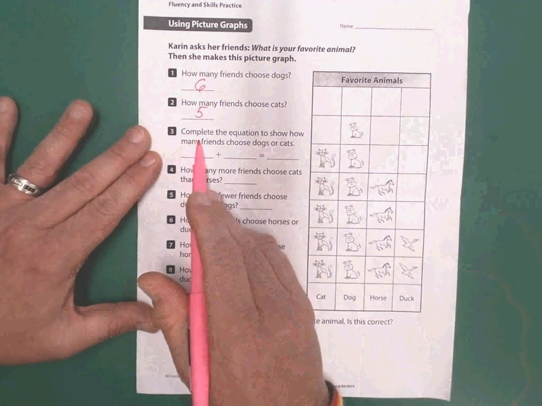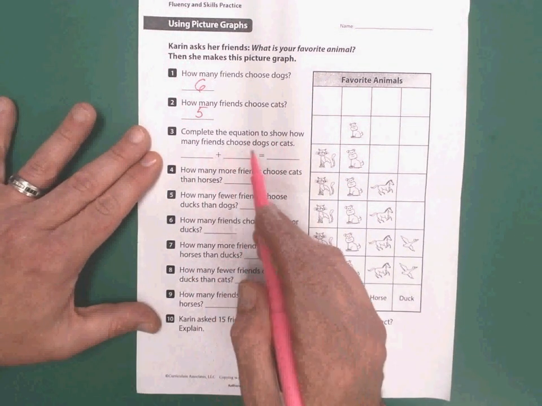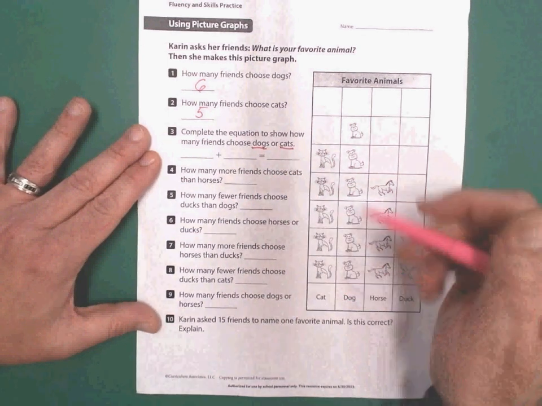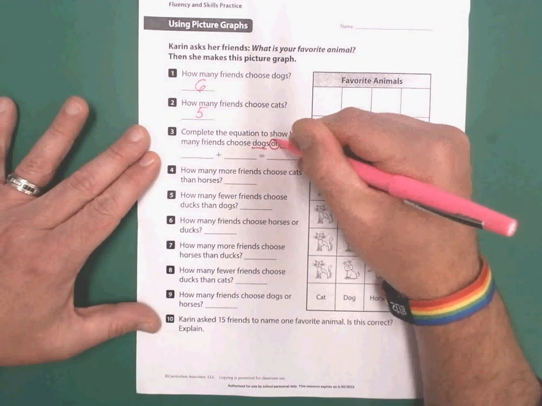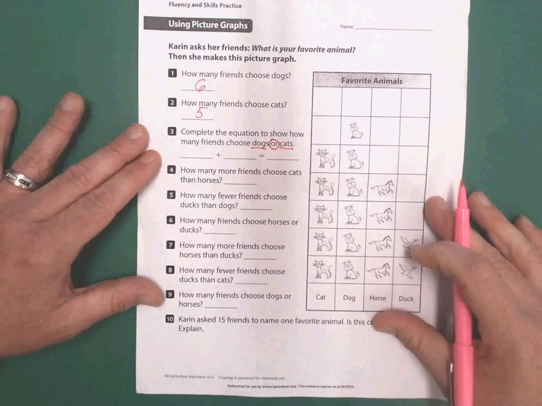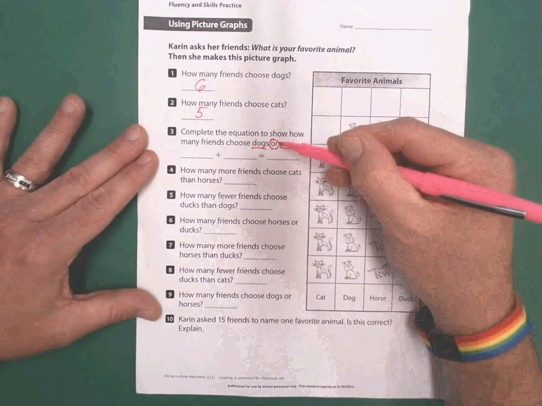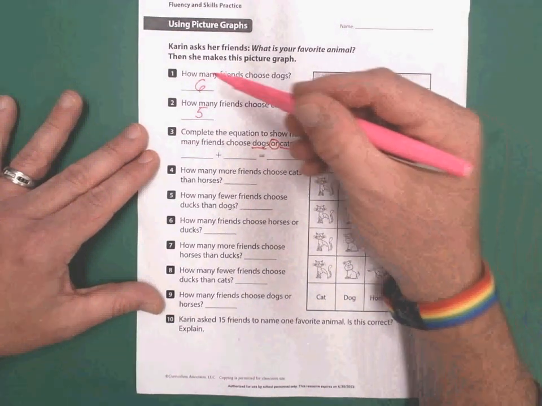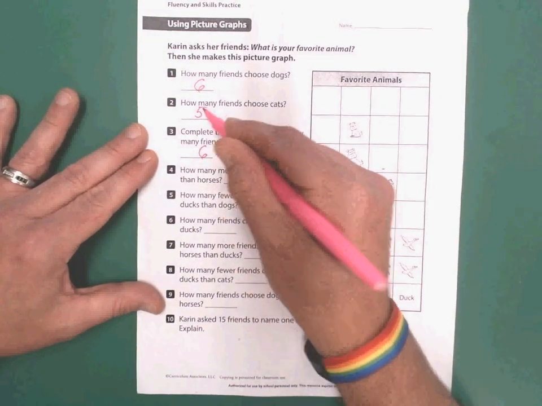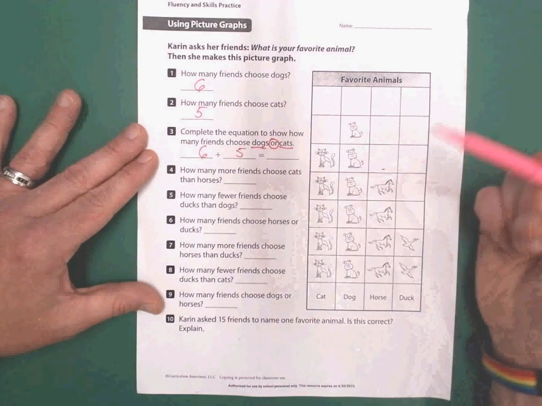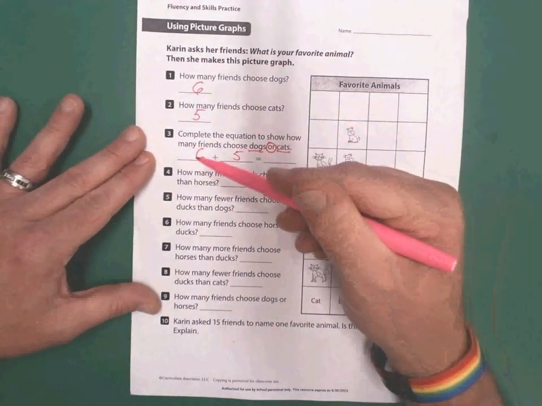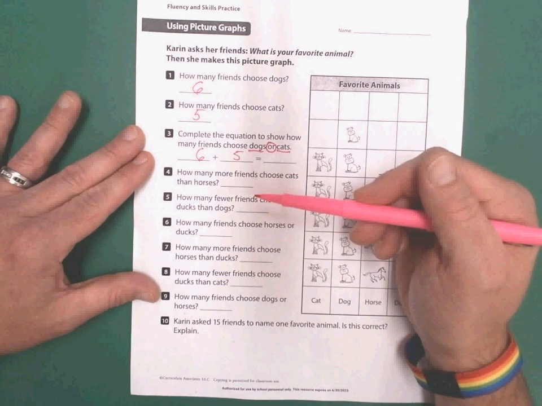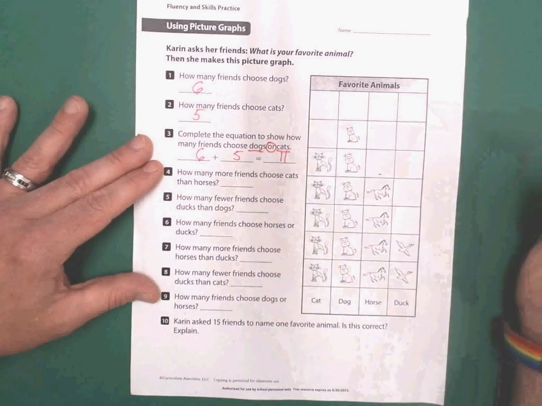All right, so down here it says complete the equation to show how many friends chose dogs or cats. So I'm comparing dogs and cats, and I'm going to circle the word in between them, or. Whenever I hear the or, I hear and in a sentence like this, we are going to add those numbers together. So we already found out that there were 6 dogs and 5 cats. So I add those together. Again, I can use my strategies. I see this as a doubles plus 1. Pull the 5 out of the 6 for 10. There's 1 left. 10 plus 1 is 11.